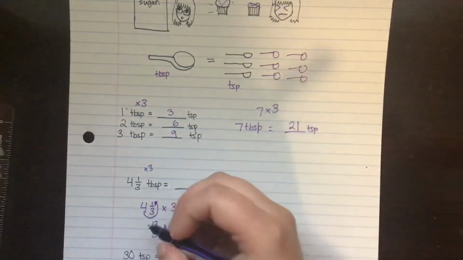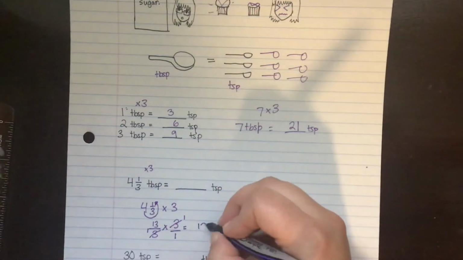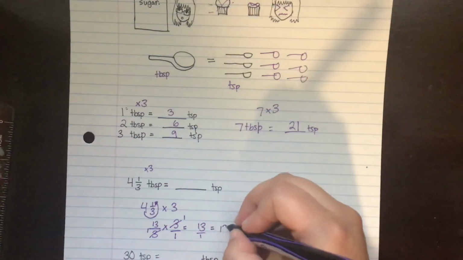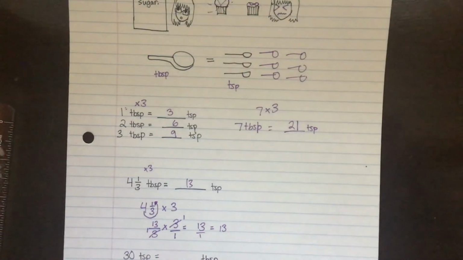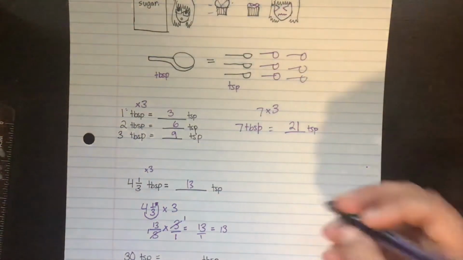So, I can cross reduce. 13 times 1 is 13. 1 times 1 is 1. So that's like 13/1, or just 13 teaspoons. That's probably the way the textbook will show you how to do it. That is probably the easiest way to do it for some people. However, if you want, there is another way to do this problem.